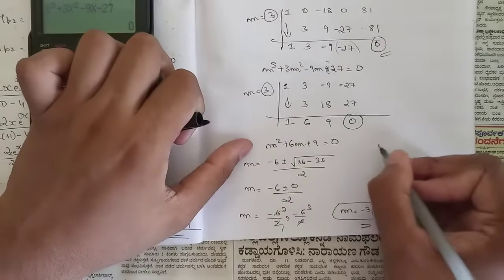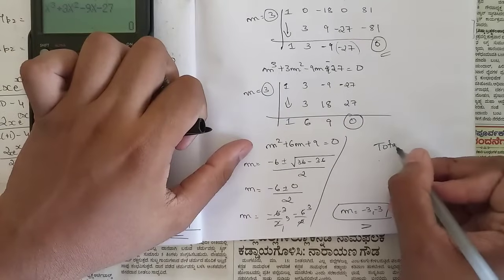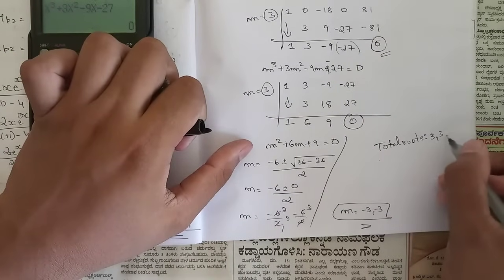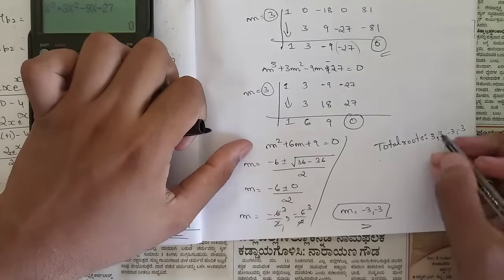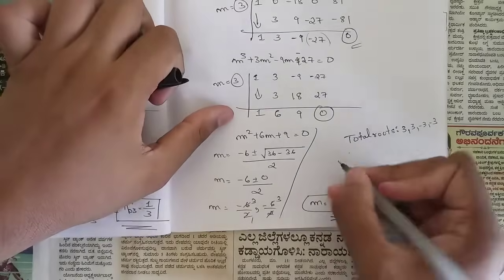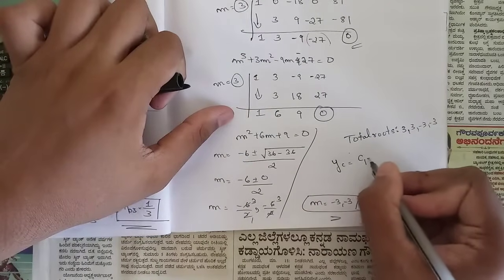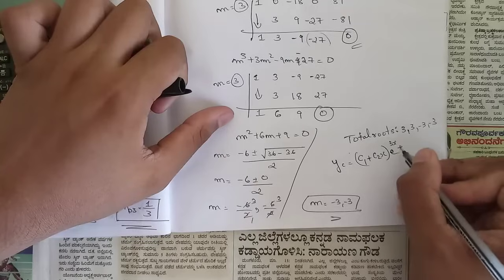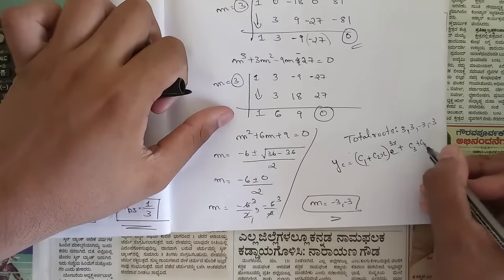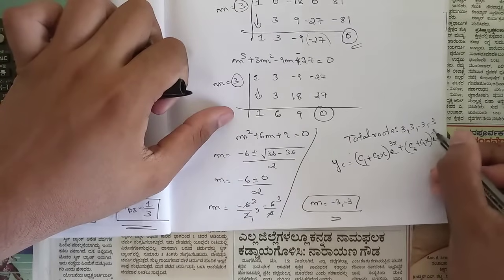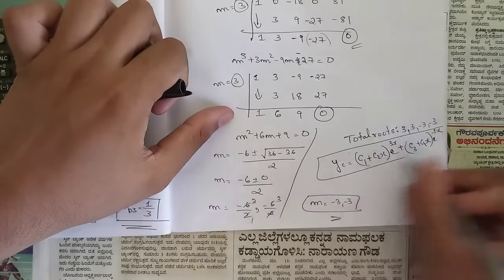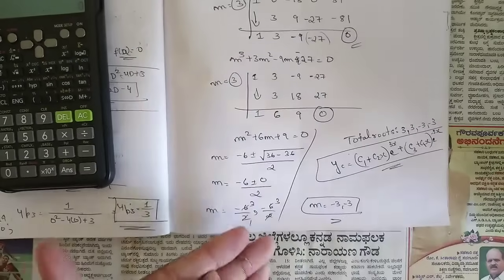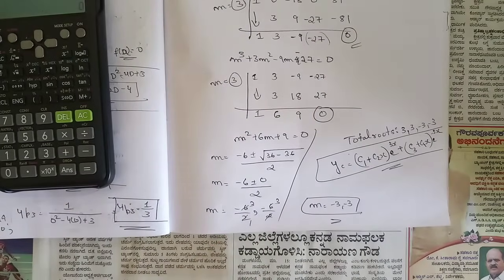So the total roots which we are getting here, I'll write it here: 3, 3, −3, −3. So here 3, 3, −3, −3 are repeating, so the complementary function would be (c1 + c2x) e^(3x) for plus 3, and (c3 + c4x) e^(−3x) for minus 3. So this is your complementary function. Now we'll solve for the particular integral.